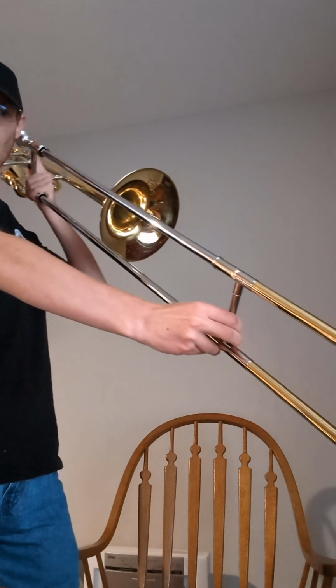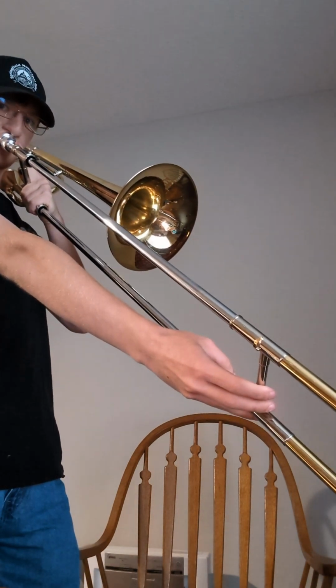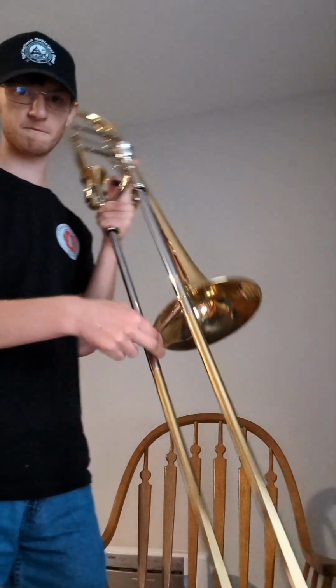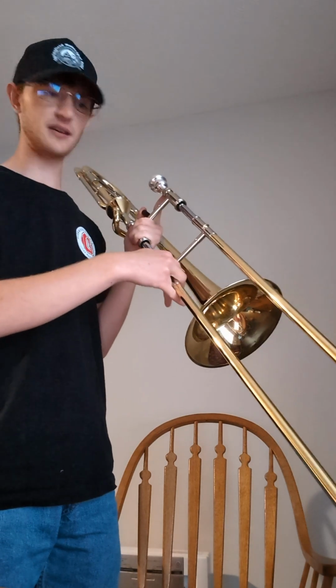For example, on the trombone, a B natural is played in 7th position, all the way out here. But with a trigger, an F attachment, that same note is accessible in 2nd position.